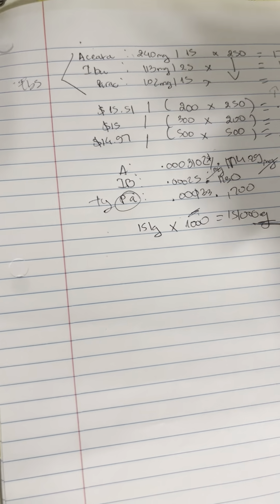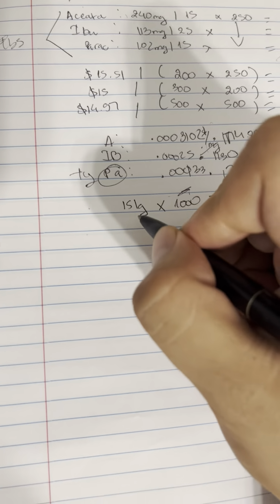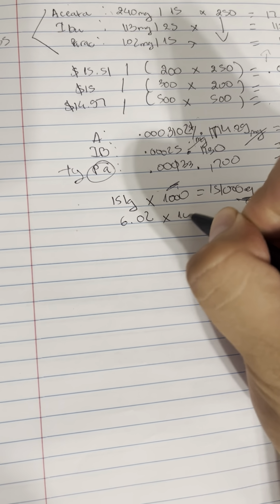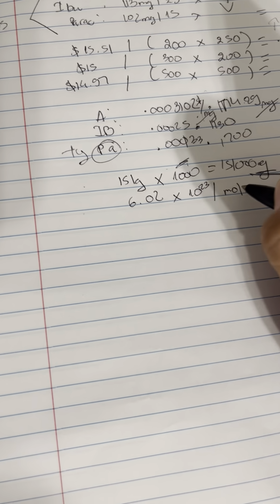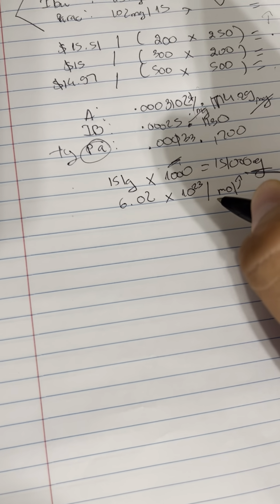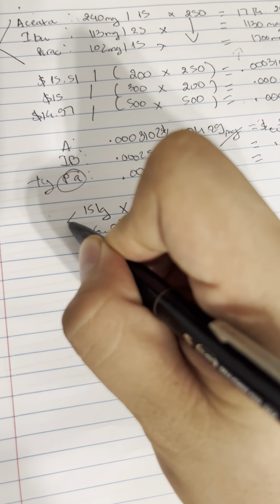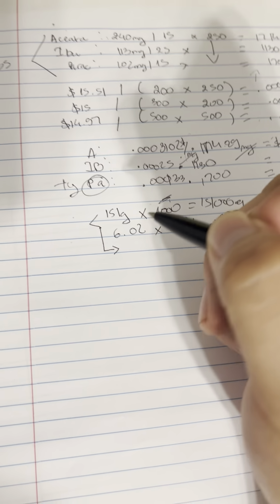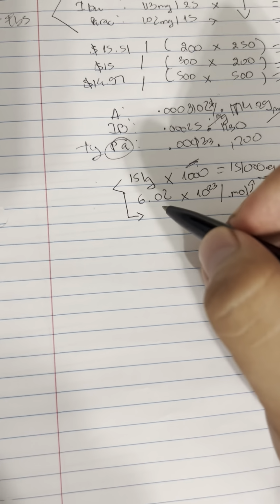But we also know that there are about 6.02 times 10^23 per mole. So per that, but it's actually gonna be reversed. So this is how I'm gonna figure out the amount per molecule.